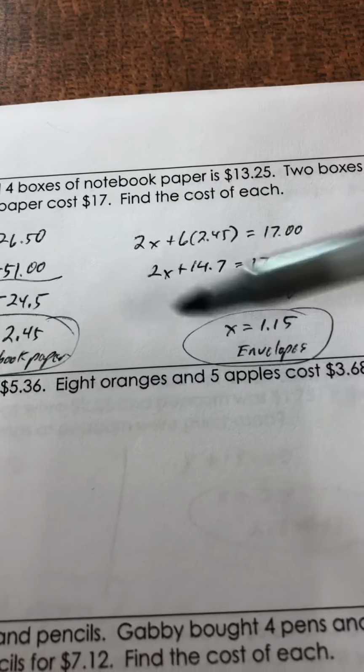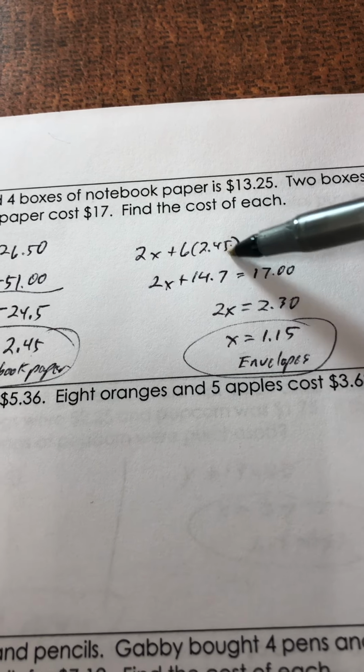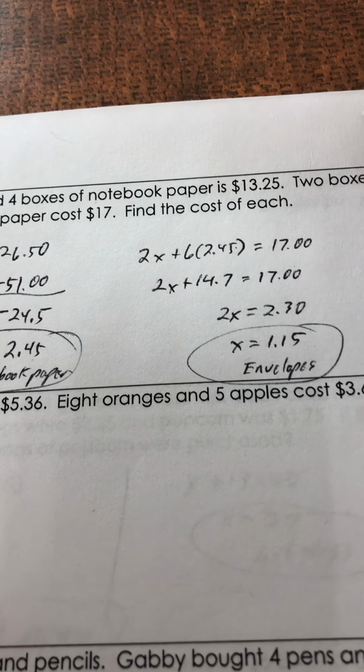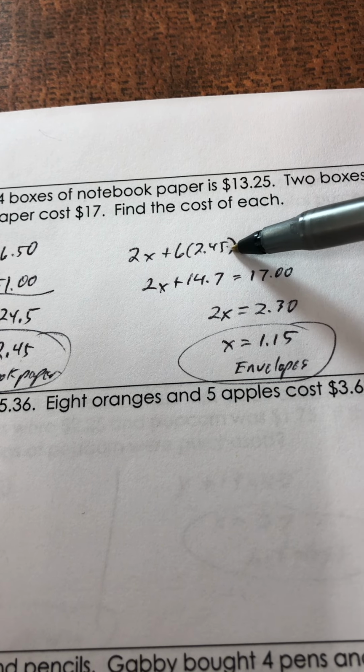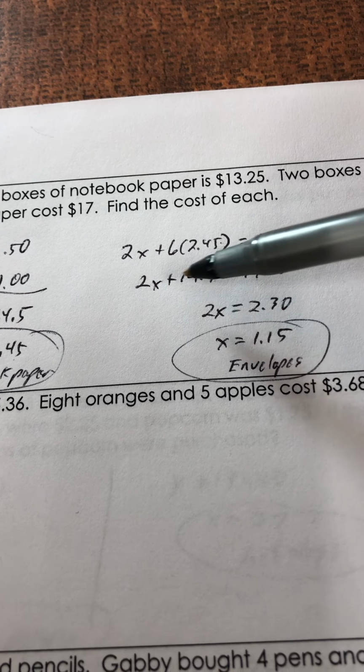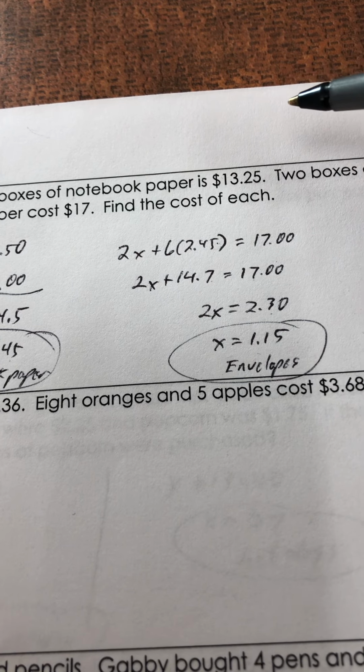Working on the x then, I plug that y value in to, I chose the second problem. Either one you choose, you're going to get the same answer. I plug that 2.45 in for y, and then I isolate the x, and I get 1.15 for the envelopes.